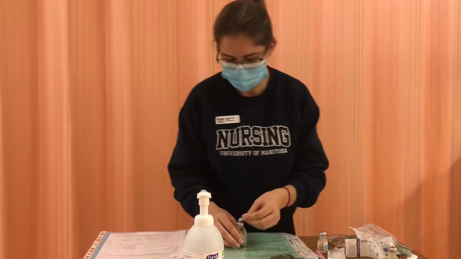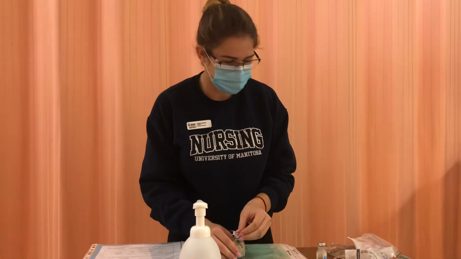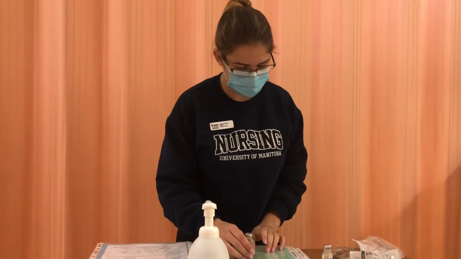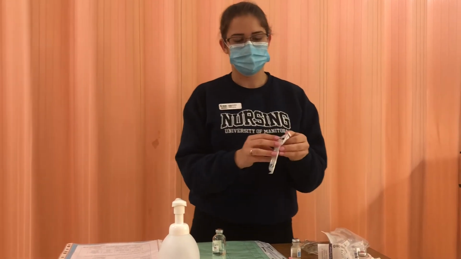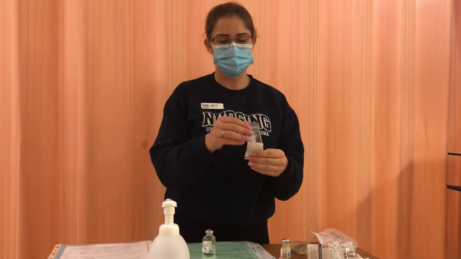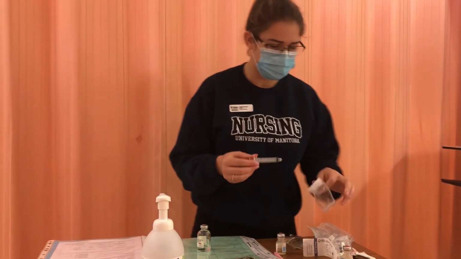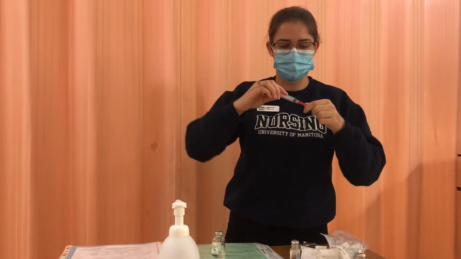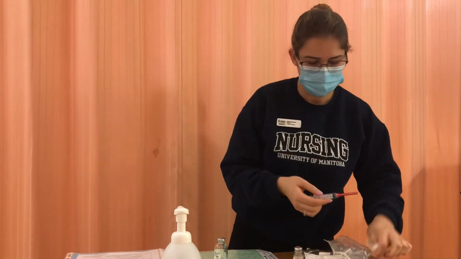So I'm going to use a new swab because I probably touched it to clean it. So I'm going to clean for 30 seconds. Okay, so 30 seconds has passed. So now I'm going to grab a new 5 ml syringe to draw up the dose because the dose is 3 mLs and I want to get as close to the amount as possible. Like I'm using a smaller syringe rather than the 10 ml syringe because it's only 3 mLs and I want to be as accurate as possible.